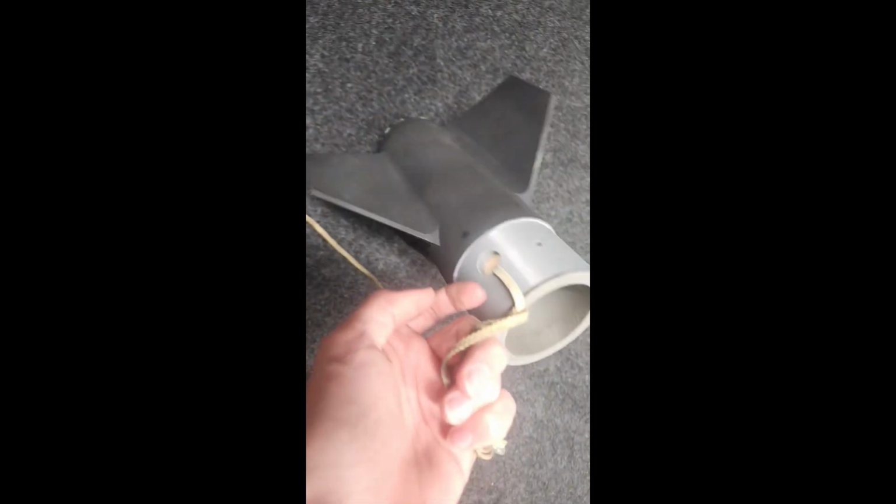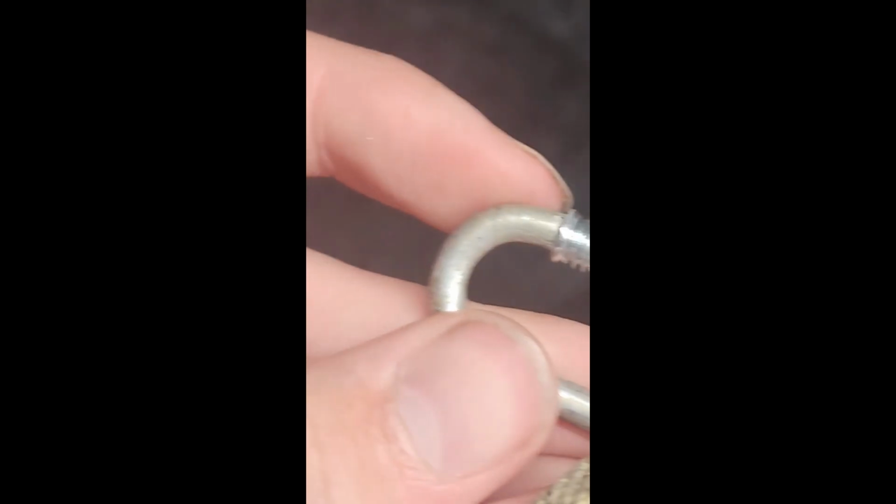I was just taking the parachute off the rocket, and this is the carabiner that holds the parachute line onto the bottom of the fins, and you can see where the ejection charge has gone off compared to where the thread's been covering it. That is nearly charred, and this whole line is all smoky and dusty. The inside of the tube has got all of that soot on the inside.